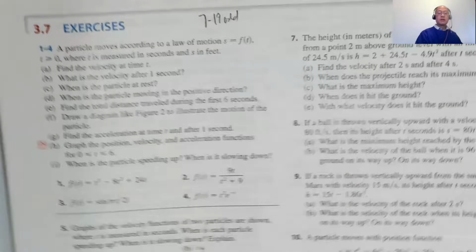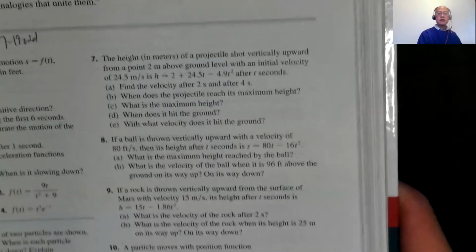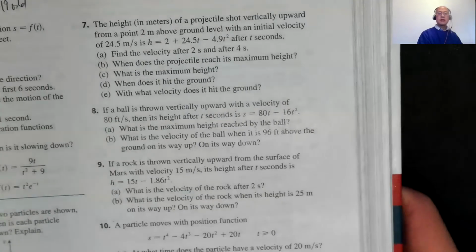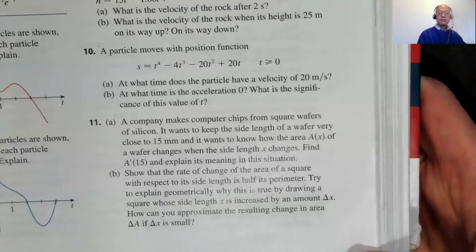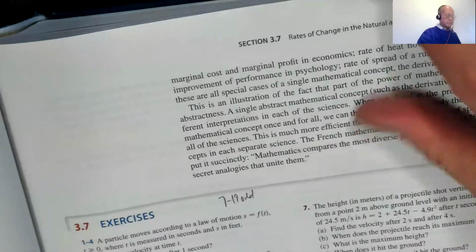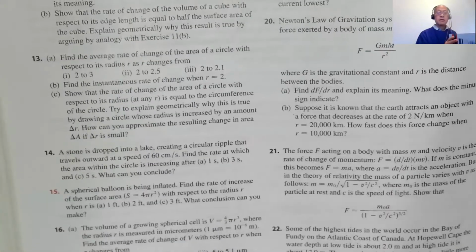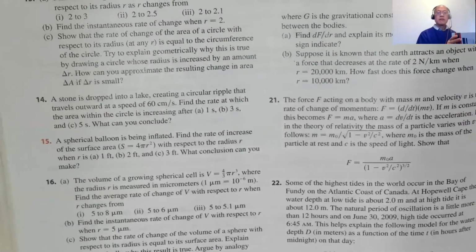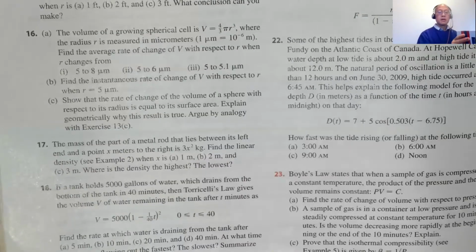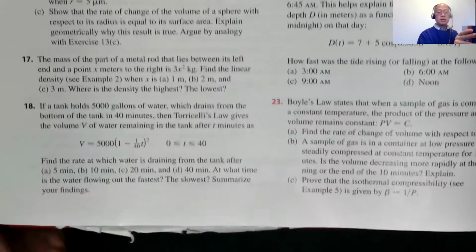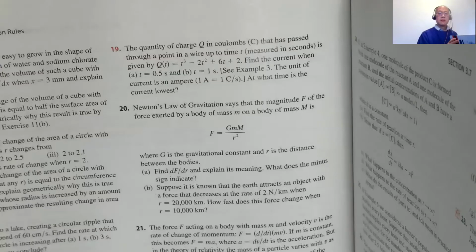And let's see, we just have 7 through 19. So let me go ahead and show that to you right now. There's 7. I think you can see 9 there. 11. 13. 15. 17. And 19.